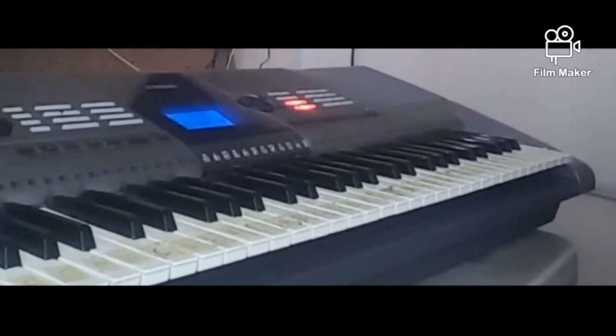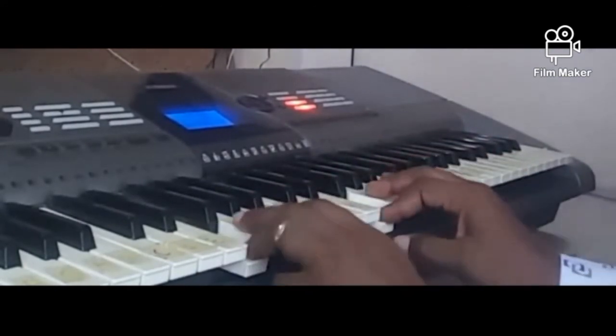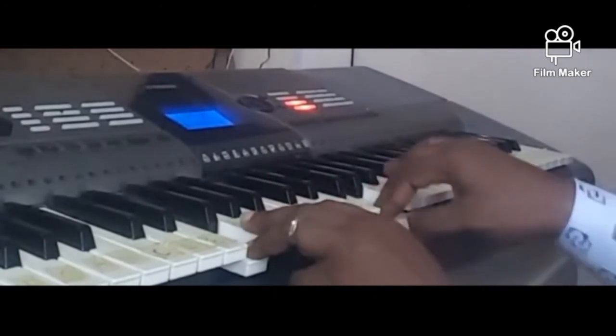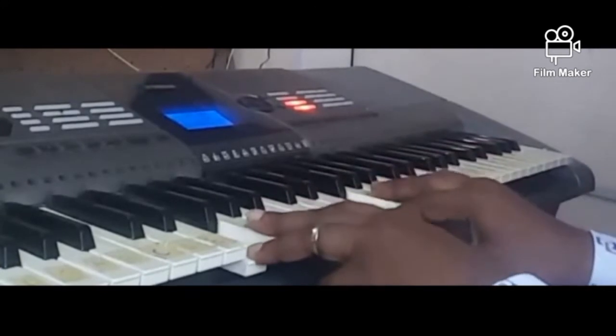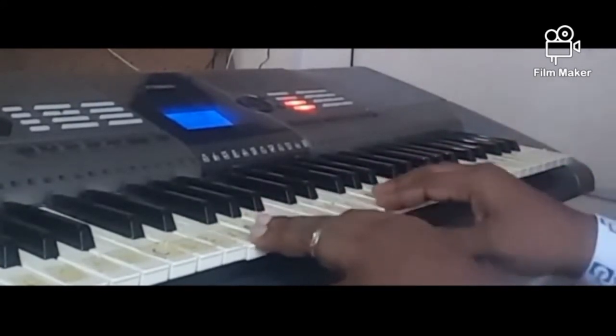We had already started with key F. In our previous video, we started identifying the scale in respect of key F.